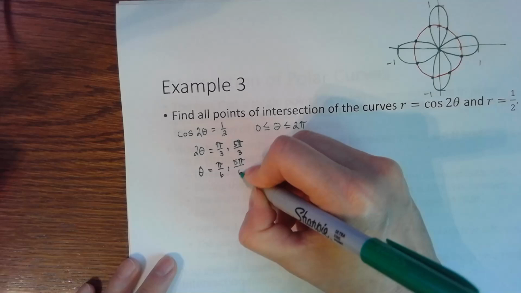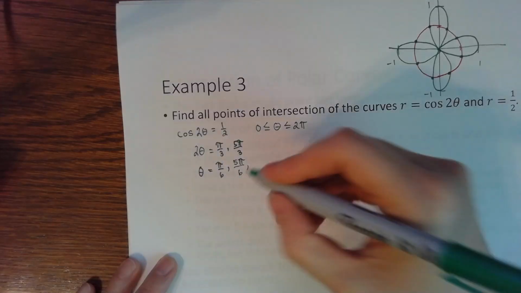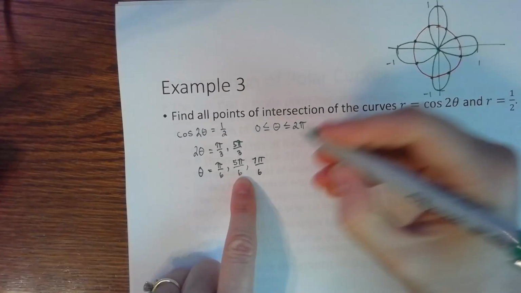Since we're going from 0 to 2 pi, and the period of this is pi, we need to add pi to give us every angle. If we add another pi to this one, we'll get 7 pi over 6, and if we add another pi to this one, we'll get 11 pi over 6.